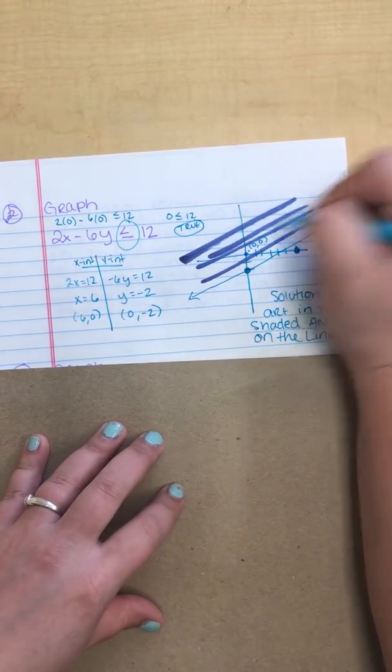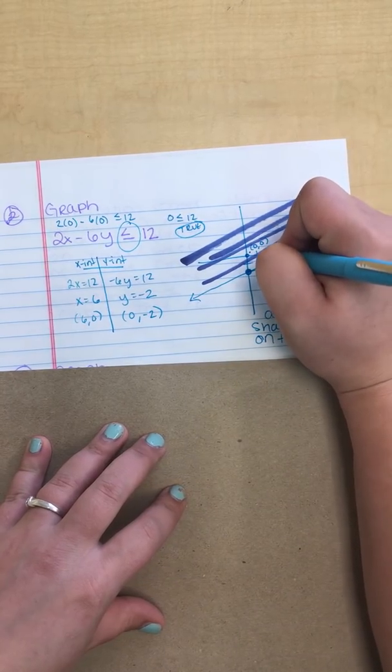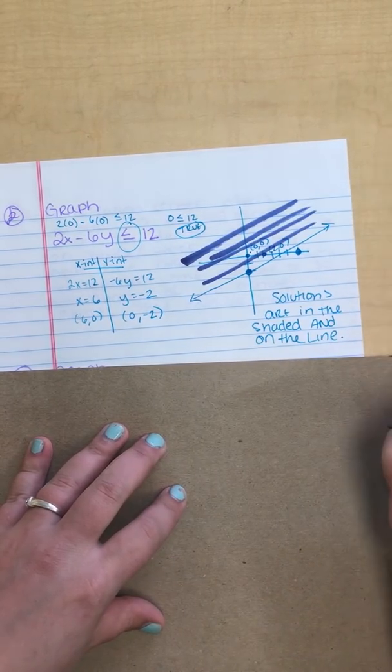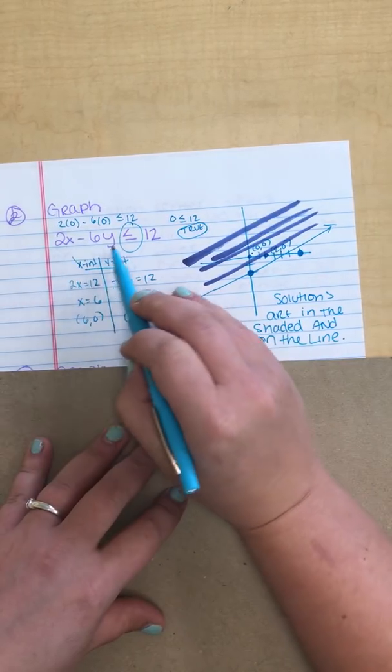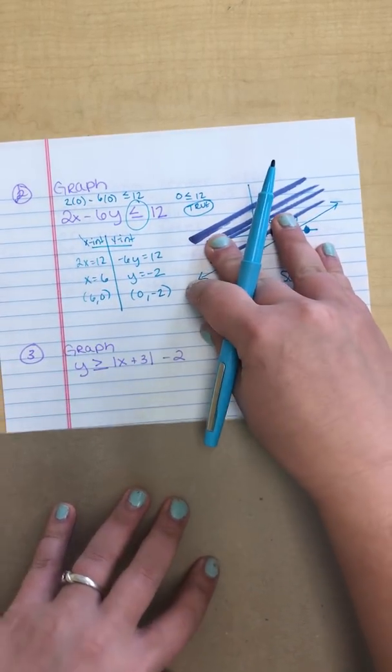So the shading tells us where my solutions are. So I could say like (0, 0) is a solution. I could say like (2, 0) is a solution. Okay, if I pick any point down here, it's not a solution, meaning if I plug it into this inequality, it wouldn't be true.